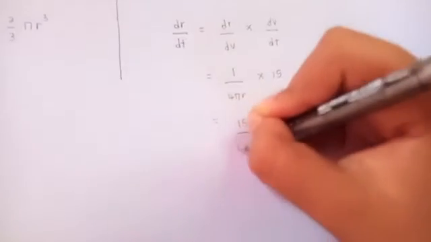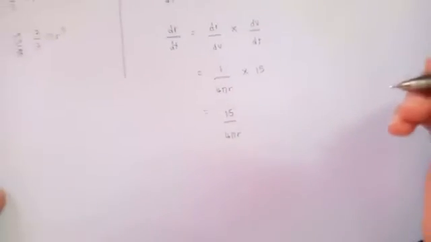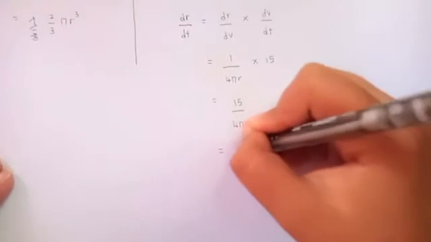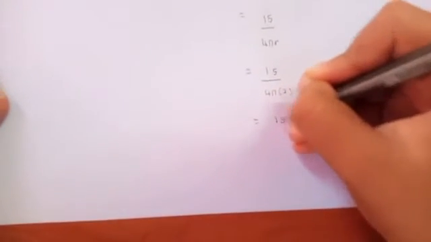So 15 over 4 pi times 2, which equals 15 over 8 pi.